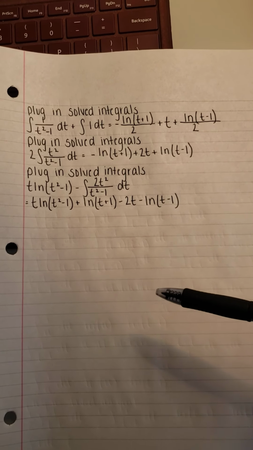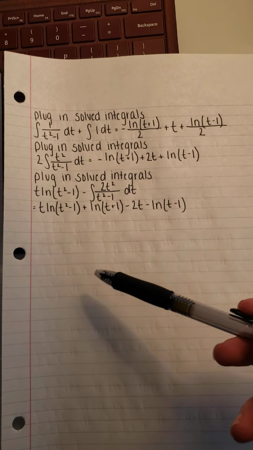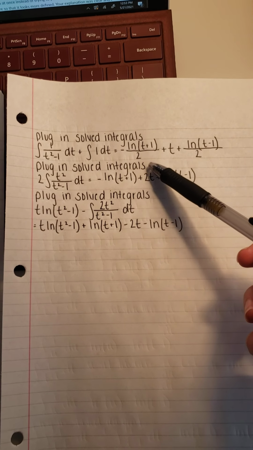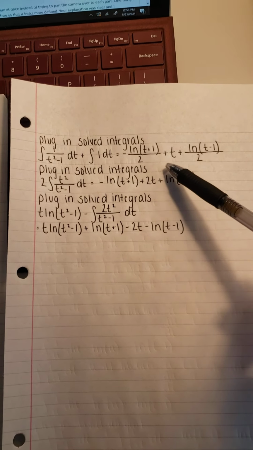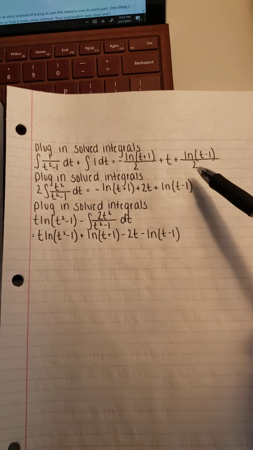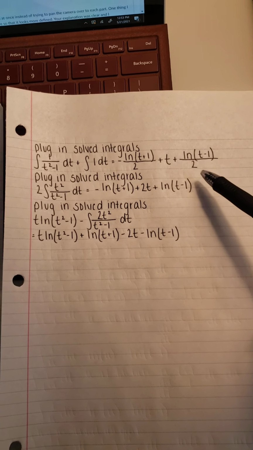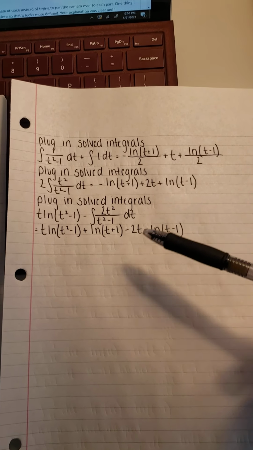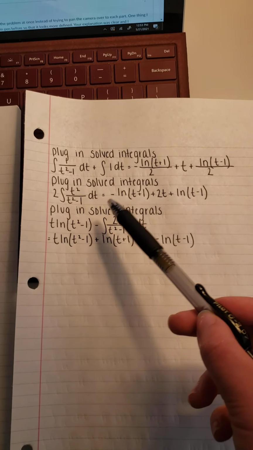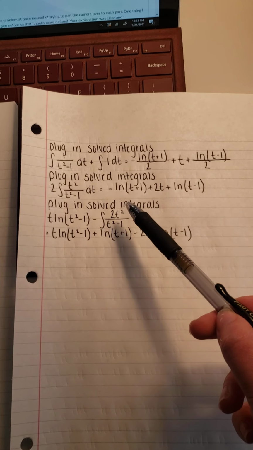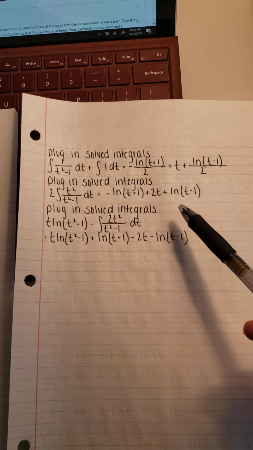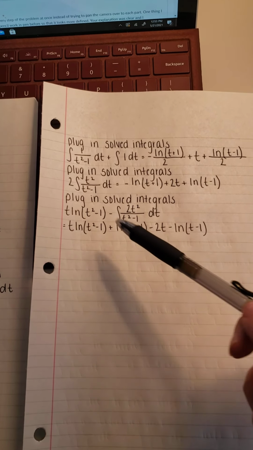So now we're going to go back and plug in more solved integrals. So now for this integral, we have ln of t plus 1 over 2 plus our constant of t plus the ln of t minus 1 over 2. And then we're just going to continue to plug in solved integrals. So now we have this integral, and we're going to get negative ln of t plus 1 plus 2t plus ln of t minus 1 because of that 2 out front.